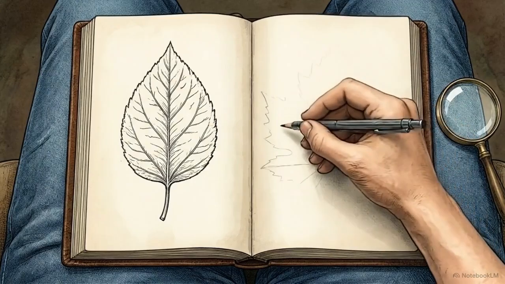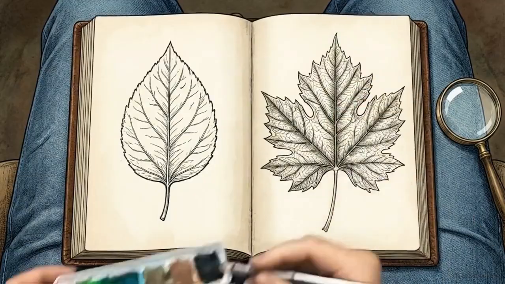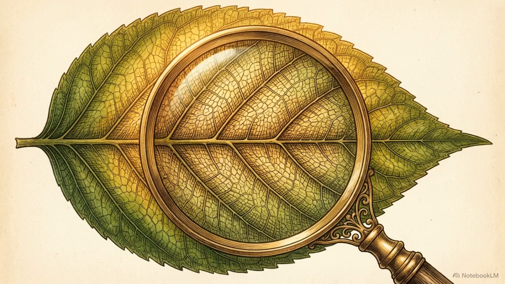Take a sketchbook outside today and pick a few plants in your own neighborhood. Use their stems and leaves to see where they fit. Meaningful discovery starts the moment you decide to look closely at the world right outside your door.